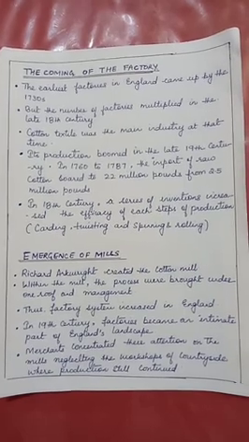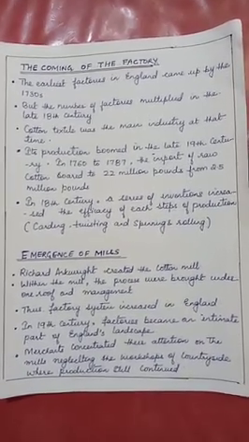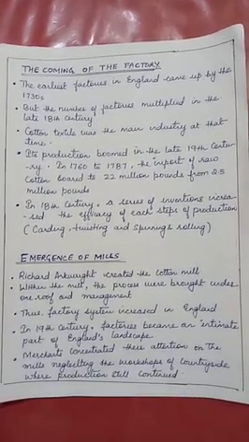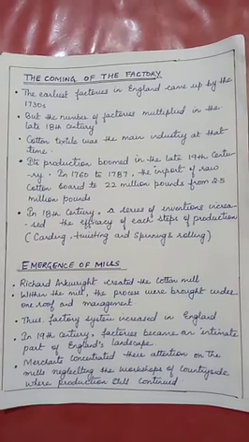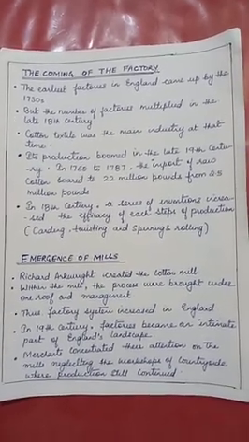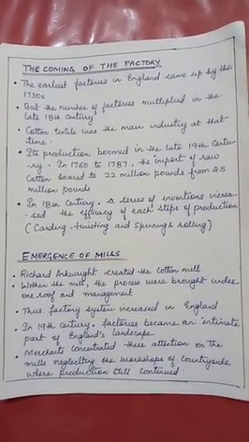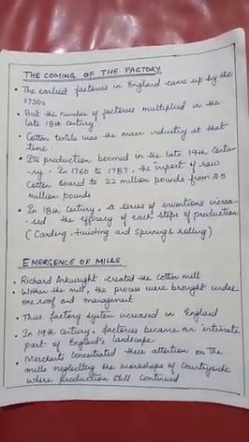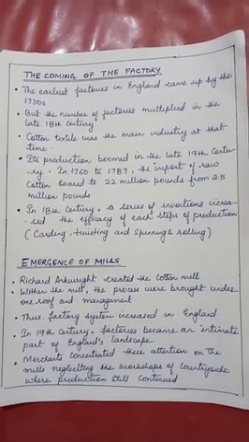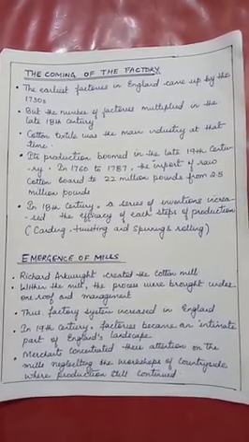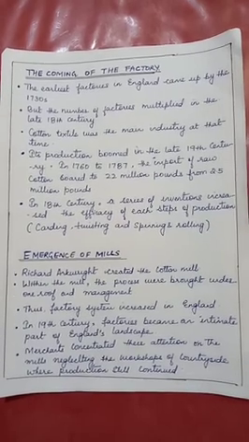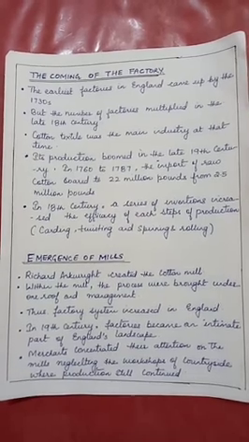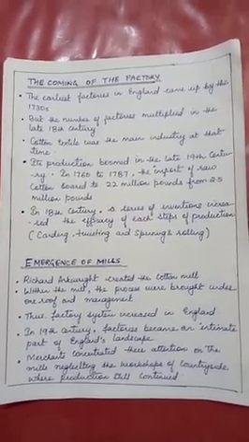Then comes the emergence of mills. Richard Arkwright created the first cotton mill. Within that mill, all the processes were brought together under one roof and management. This overall careful supervision was not possible in the case of production in the countryside. The factory system increased largely in England. In the early 19th century, factories became an intimate part of England's landscape. Merchants concentrated their attention on the mills, neglecting the workshops of the countryside where production still continued.